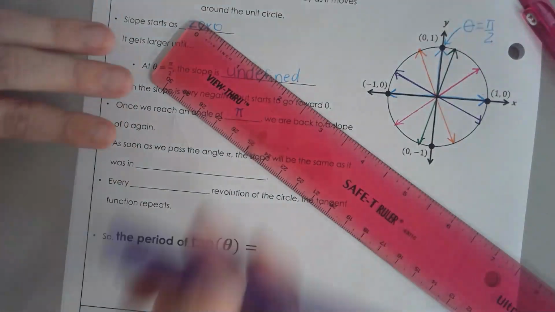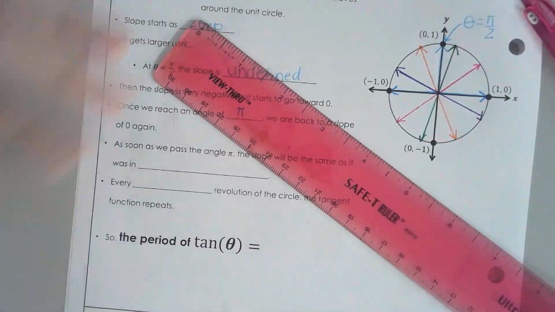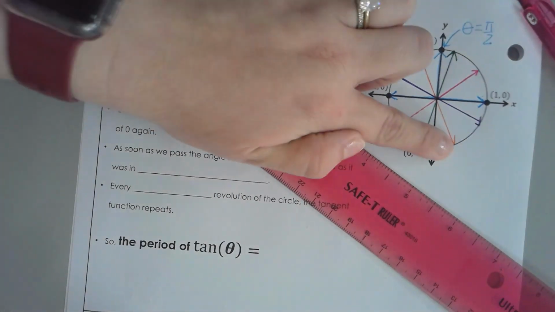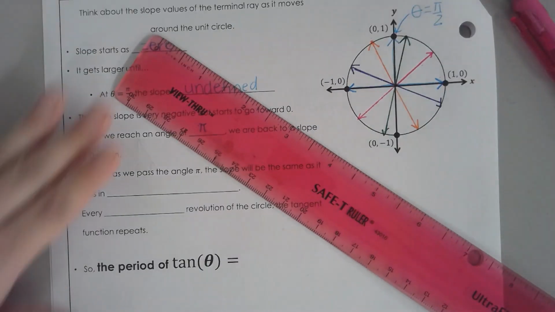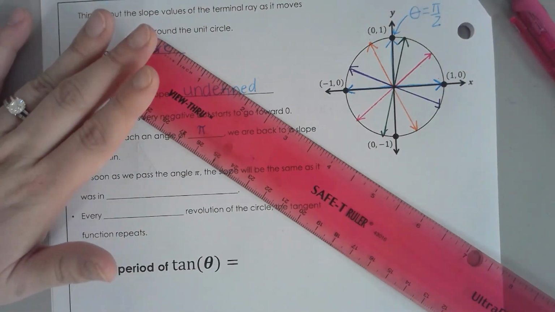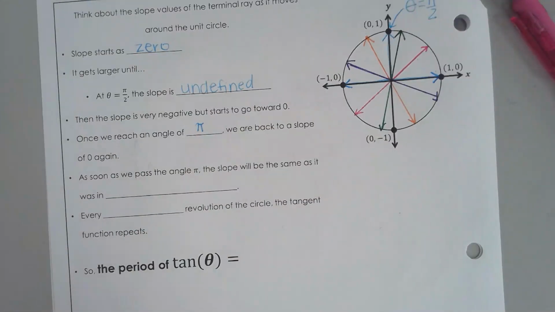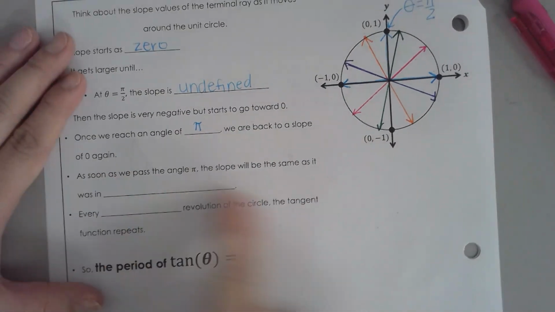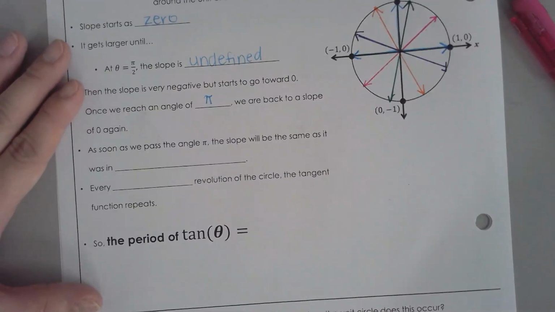So if I color it, it's going blue, pink, green, orange, purple. And then it starts over. Blue, pink, green, orange, purple. So I colored all the lines different colors. So what's happening is once you hit pi, once you go halfway around the circle, tangent starts to be repeating again. So in this blank it says the slope will be the same as it was in quadrant 1.